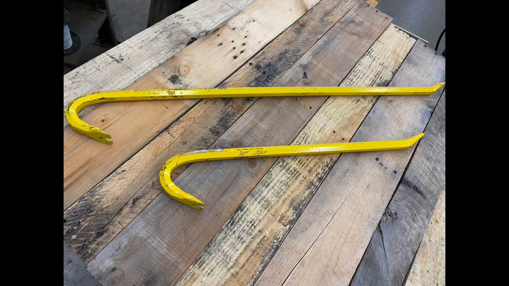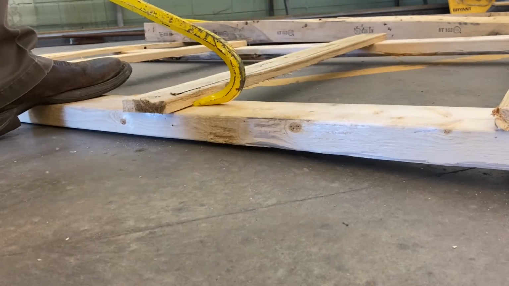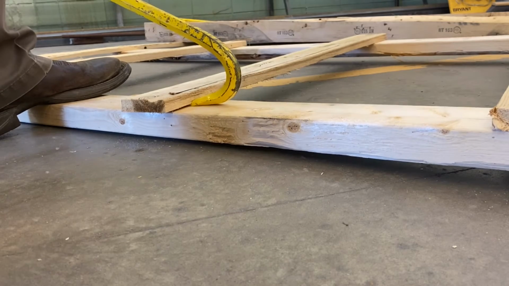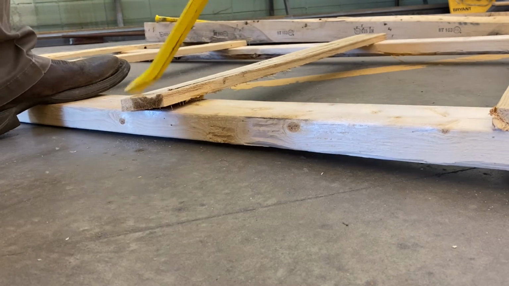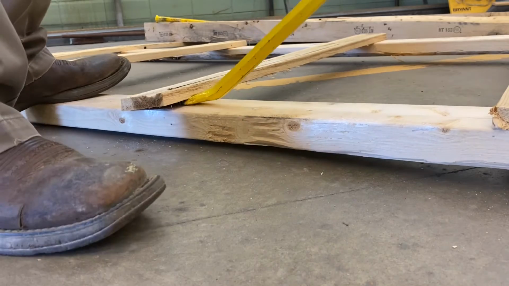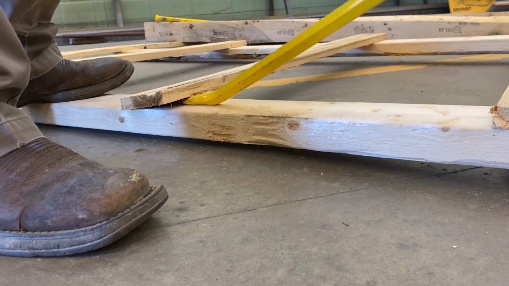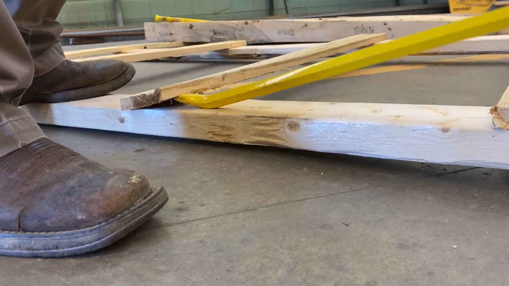Next thing we have is a crowbar. People also refer to it as a wrecking bar, and this is going to come in several different lengths, but the normal size is going to be between a 2-foot length all the way up to a 4-foot length. Now the length gives you a little bit more leverage depending on what size you use.